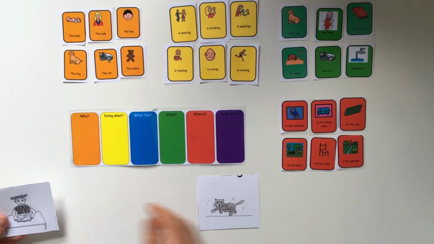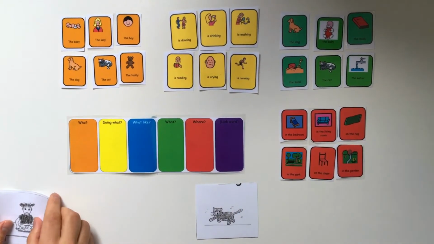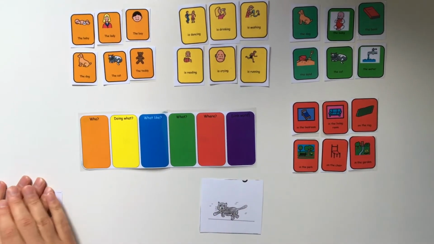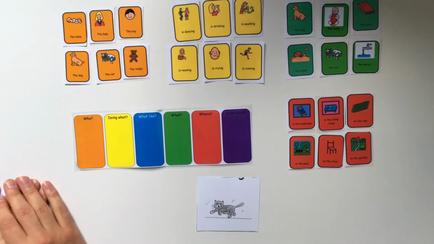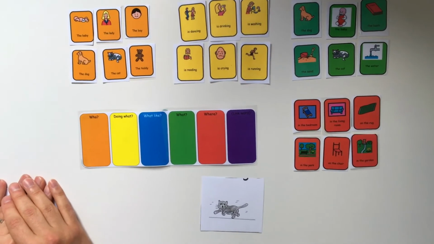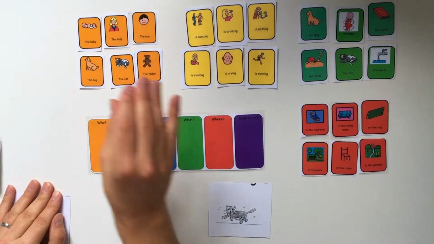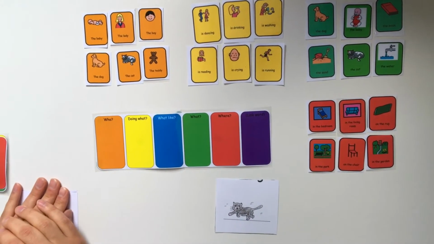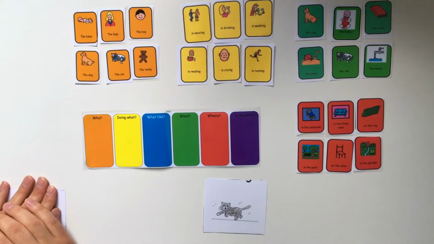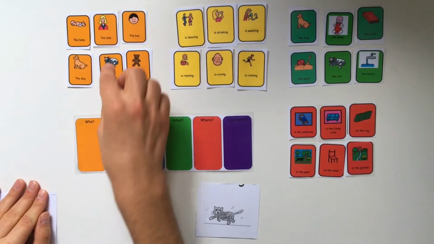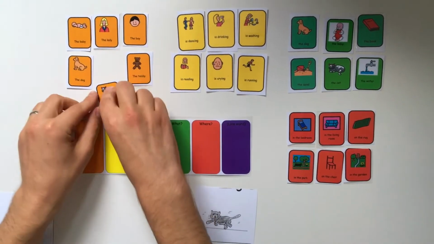So what you would do to begin with is say the action in the picture. So, the cat is running. And then you would go through each of these one by one and get the child to pick out the appropriate picture. You would say, the cat, can you find the cat? And hopefully they would pick this one out.